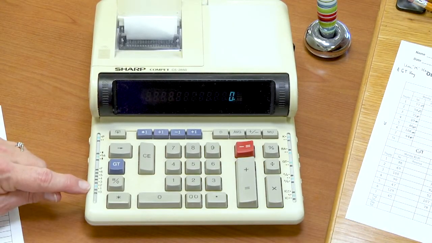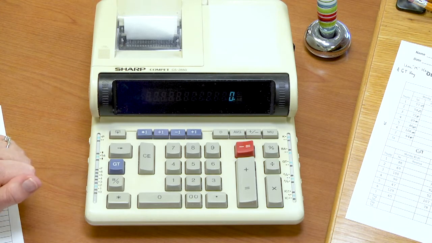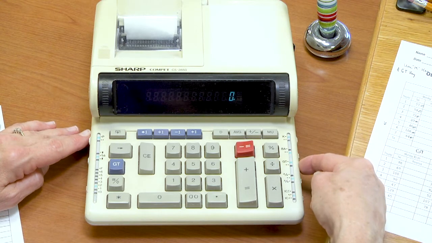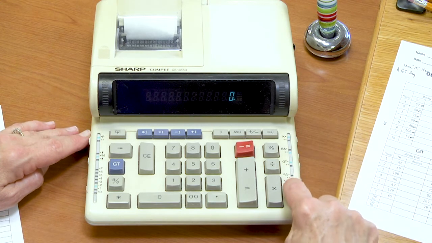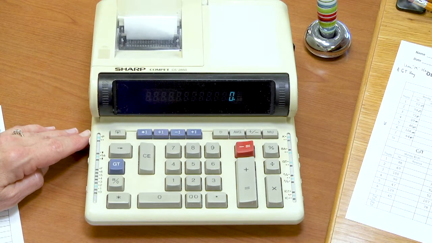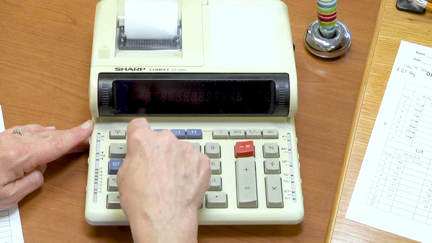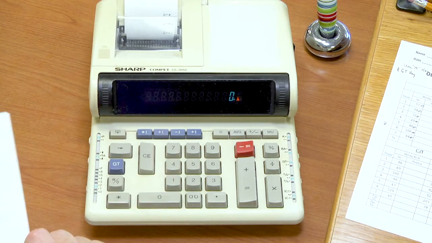Again, make sure you've got the set on 2. We're talking money here. You always want to have it on 2 when we're working with money. You've got your K on, your grand total on. This is turned off. Remember, from now on, you're going to be putting that decimal point in yourself. So we're going to total everything out. And we're going to start the problem.